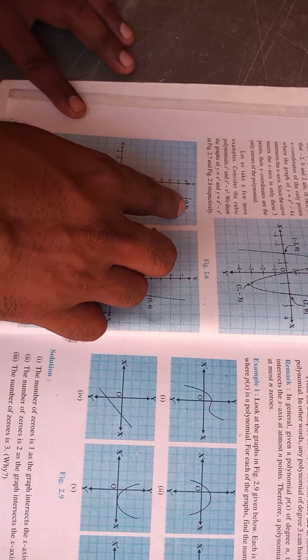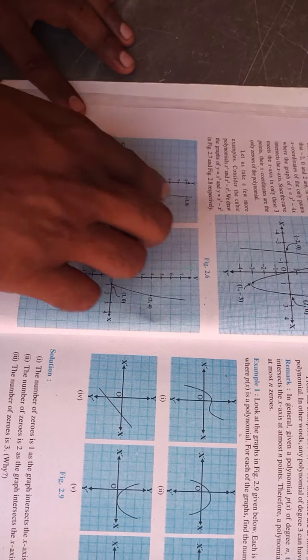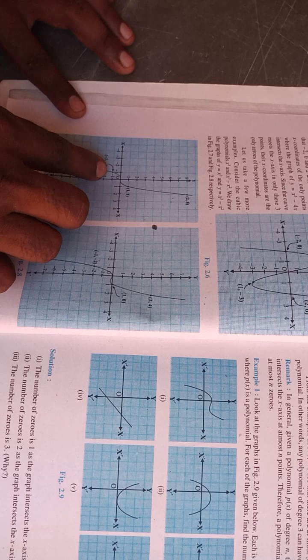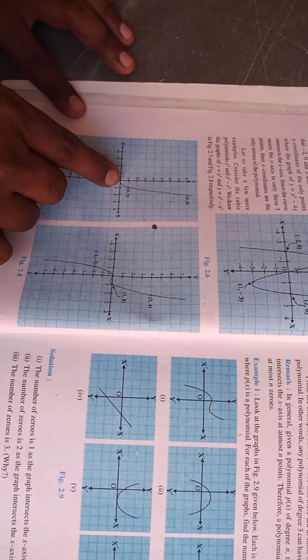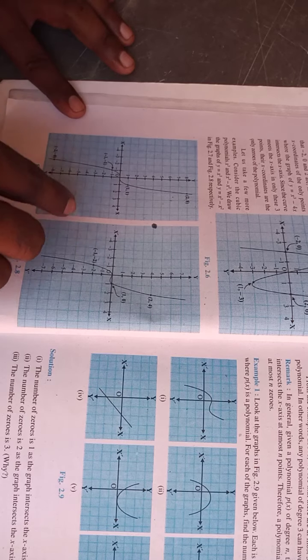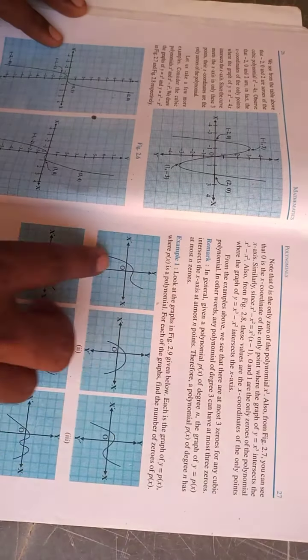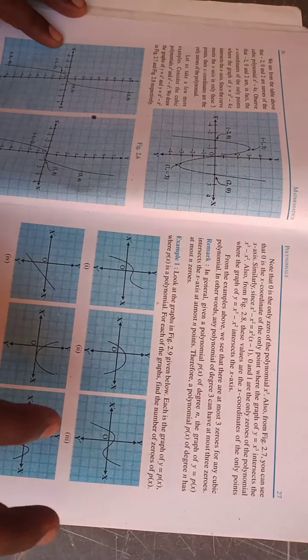These are the points, (2, 8), (1, 1), and then (-1, 1), (-2, 8). These are the points here. This has one point here and one point here, and it is passing through the origin, that is (0, 0), and this is also the same here. Yes, like this. These are some examples here.